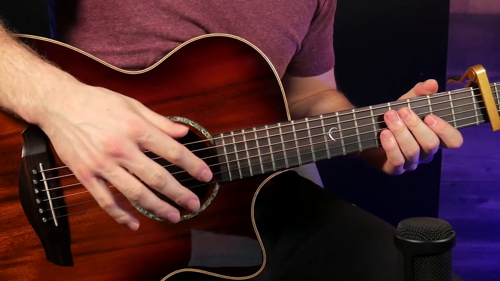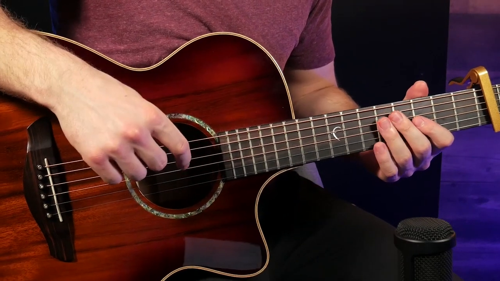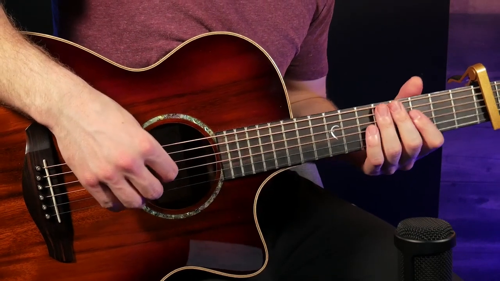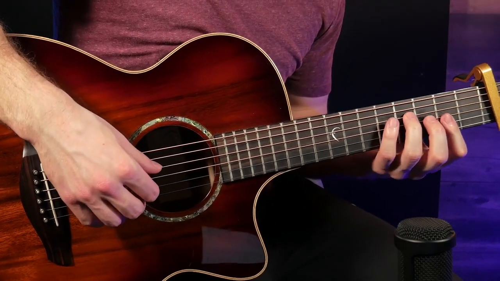Then that's going to be the first run through of the chorus, and we're going to do 2 run throughs of this chorus. The second time, the first 3 bars are going to be the exact same, and the 4th bar is all that's going to be different. So here are the first 3 bars.